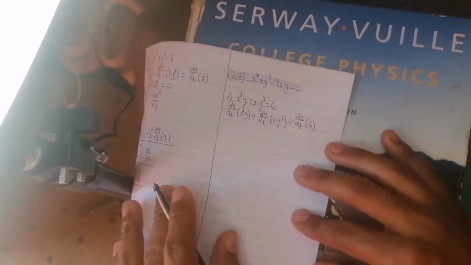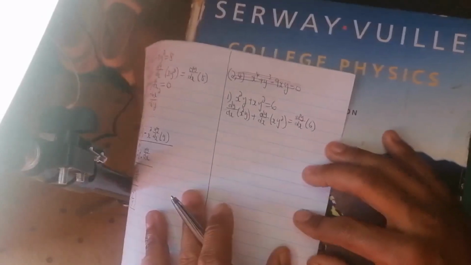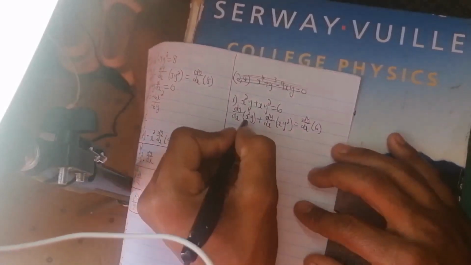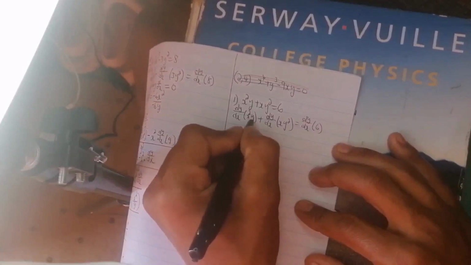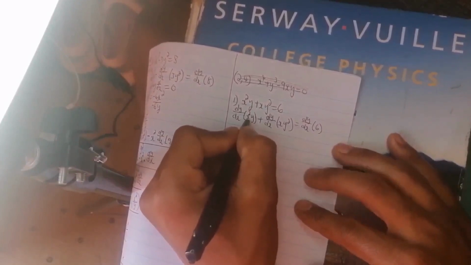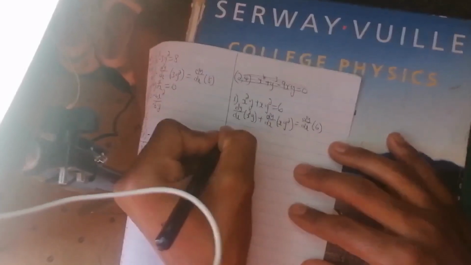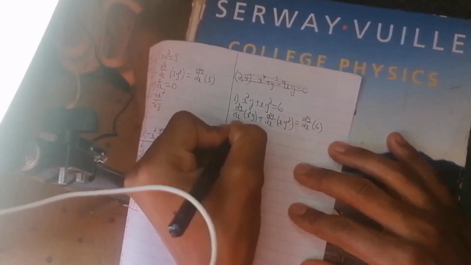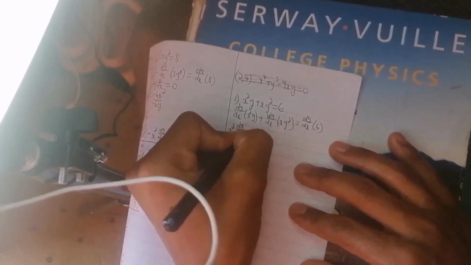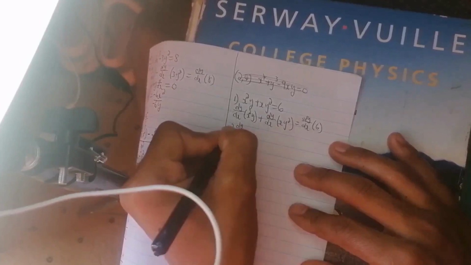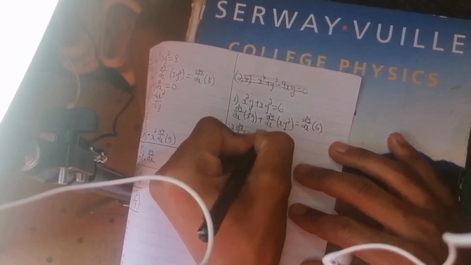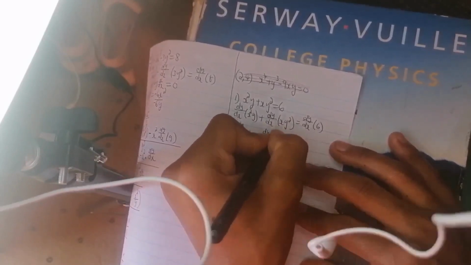Now remember, we are differentiating everything with respect to x. So this will require the product rule. You hold on x squared, differentiate y, plus hold on y, and differentiate x squared.